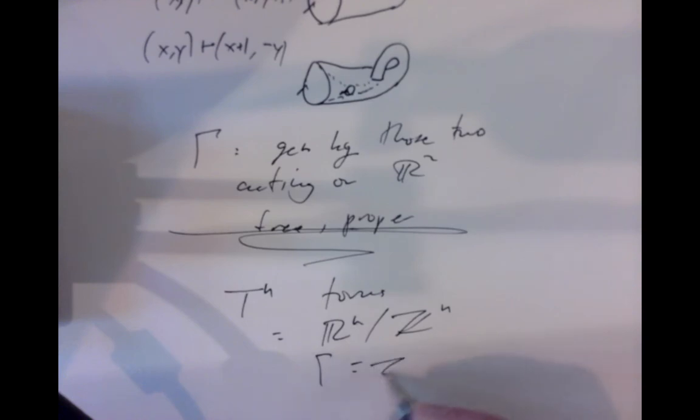The action is this guy, so this is the group gamma. It's just the integer vectors, with integer coordinates, acting on the manifold M, which is just R^n, Euclidean space. So you get non-trivial examples, and both of those, the Klein bottle and the torus, are examples. I should write this as an example. They're both examples where the original space is Euclidean space.